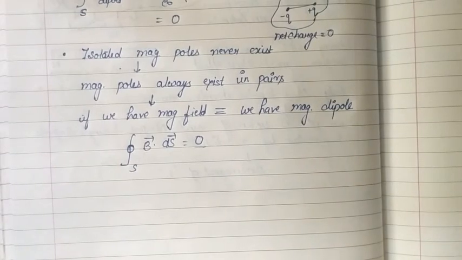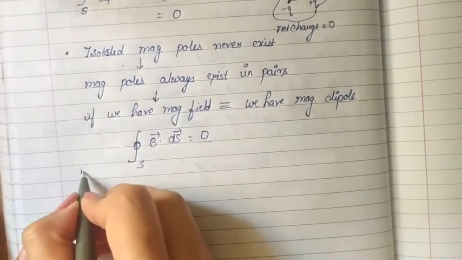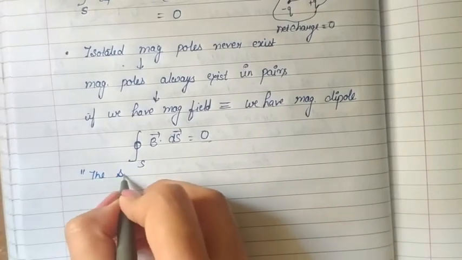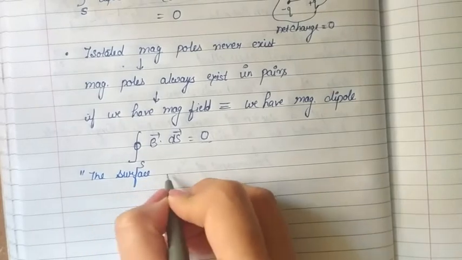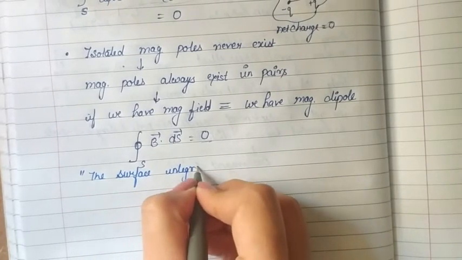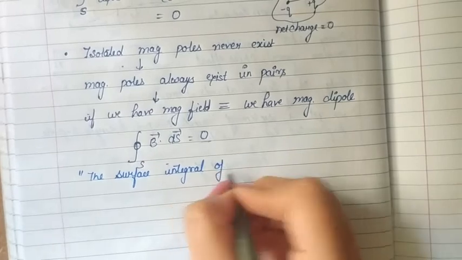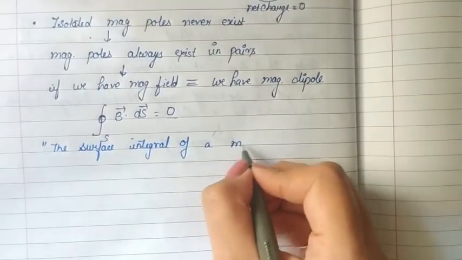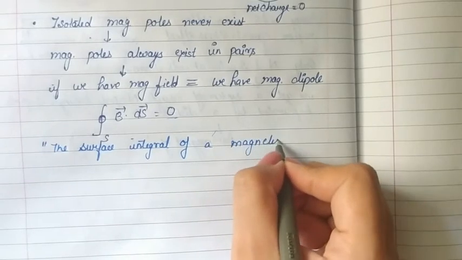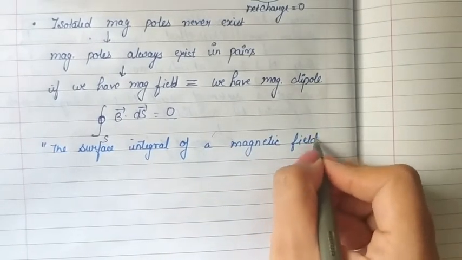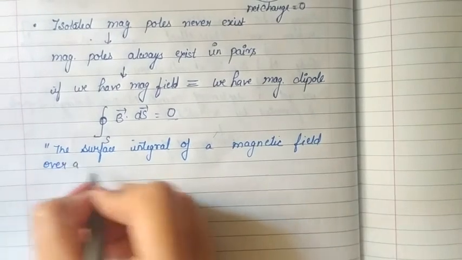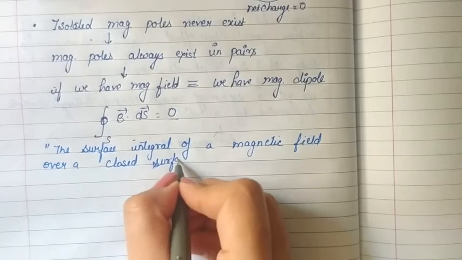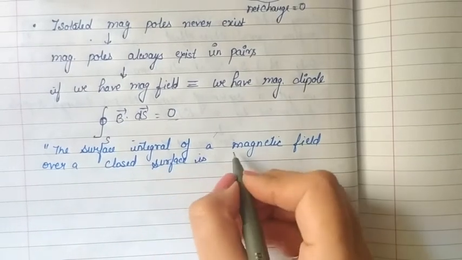So the statement for the Gauss law in magnetism is that the surface integral of a magnetic field over a closed surface is always 0.